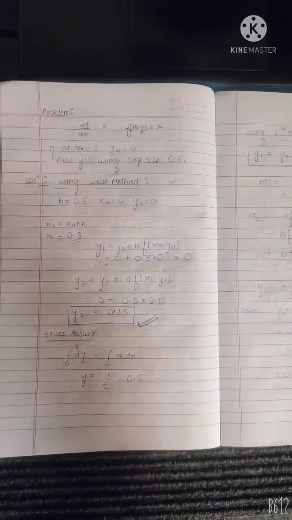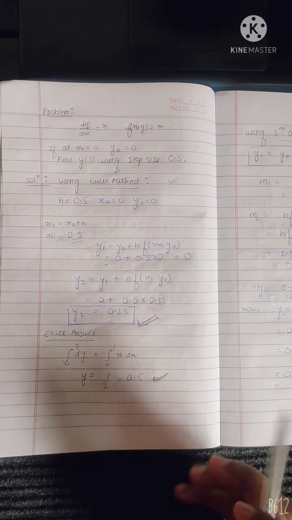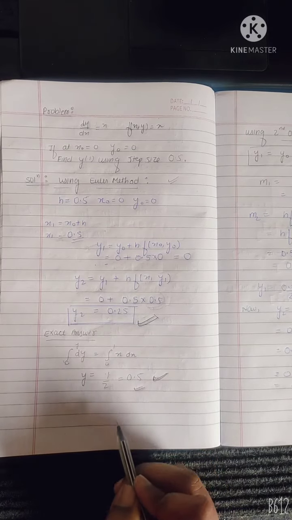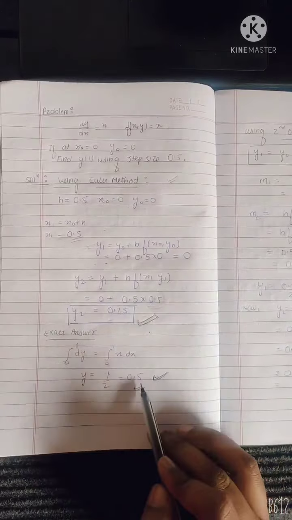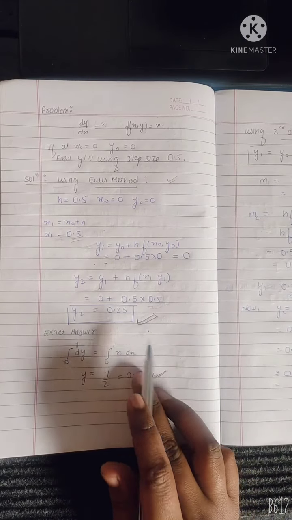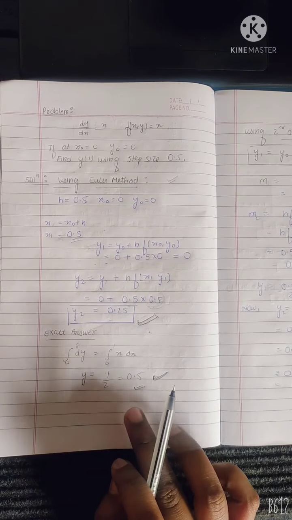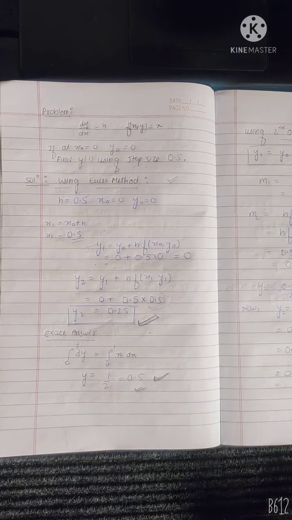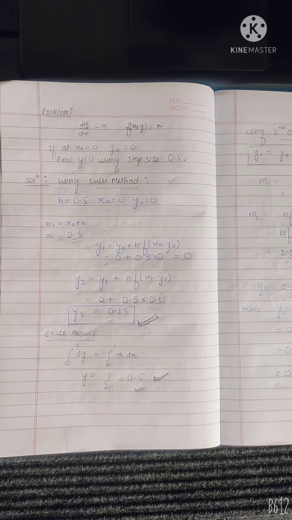When we solve it exactly, like do the exact calculation using analytical method, the answer we get for y is 0.5. Now you can see there is a huge difference, like it is 0.5 and it is 0.25. There is a marginal difference, marginally huge difference, I would say. So as we can see here, it is a huge difference between the exact answer and the attained answer.